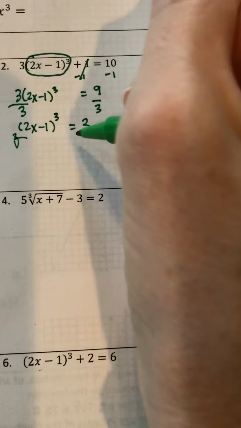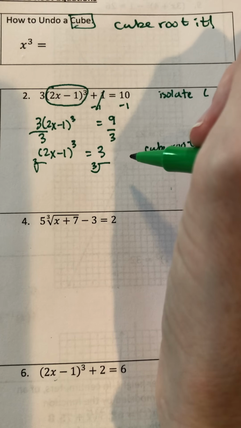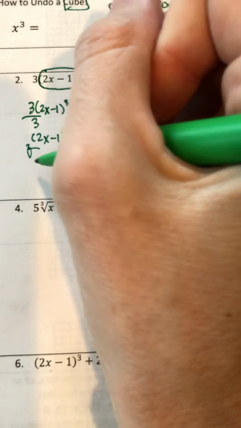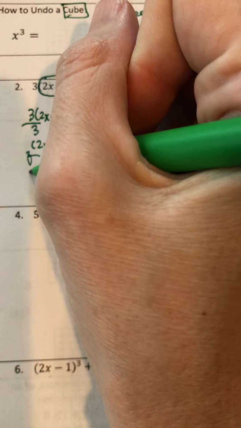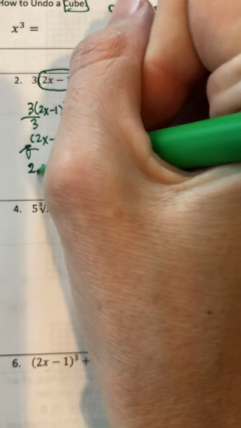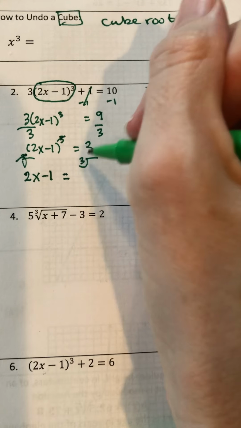The cube root and the cube are going to cancel out, so it'll just be left with 2x minus 1 equals the cube root of 3.